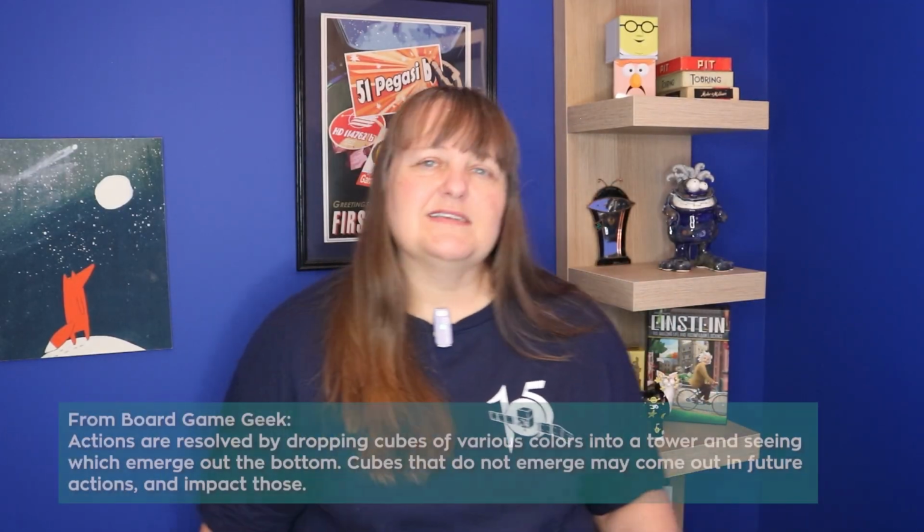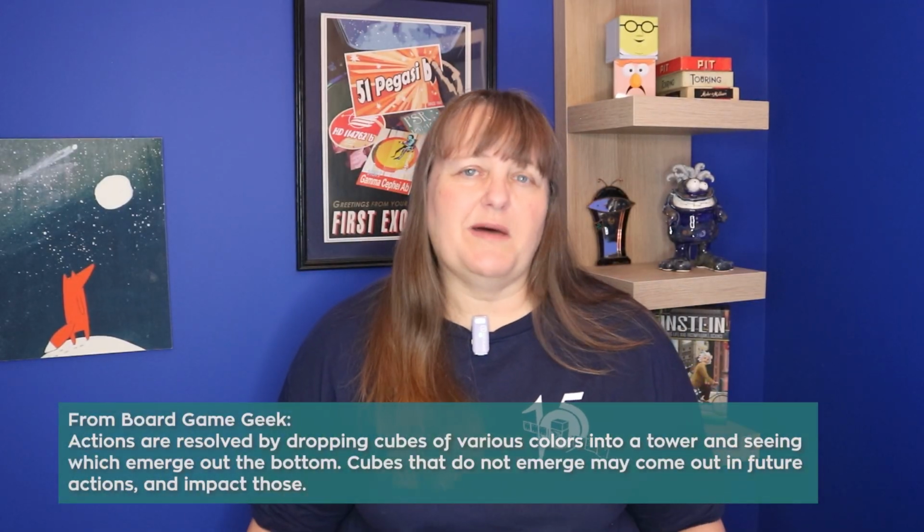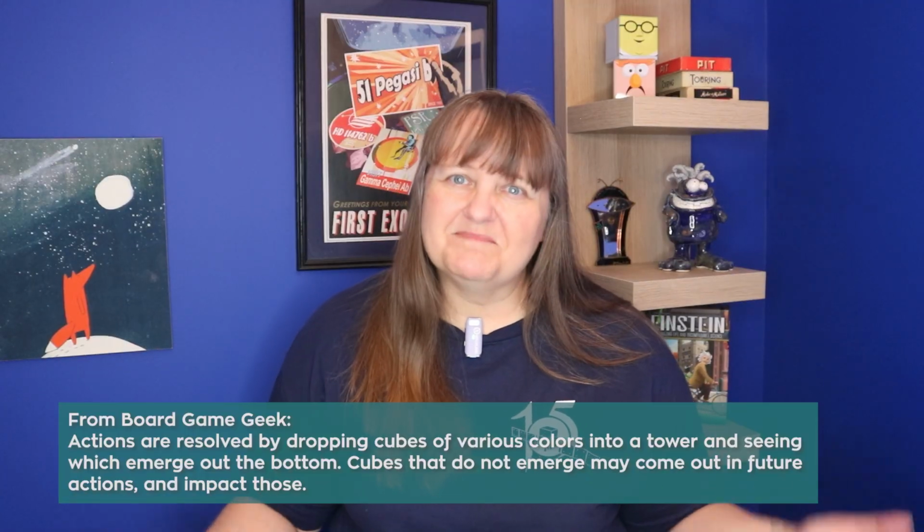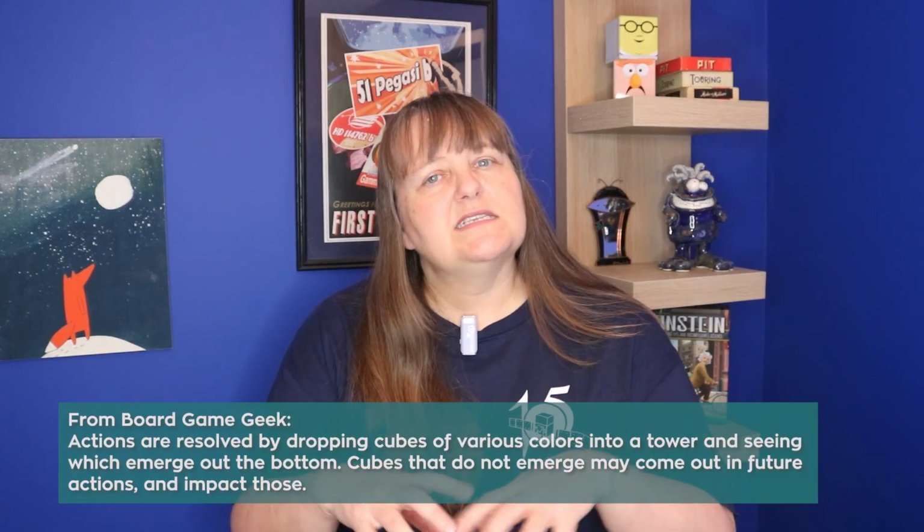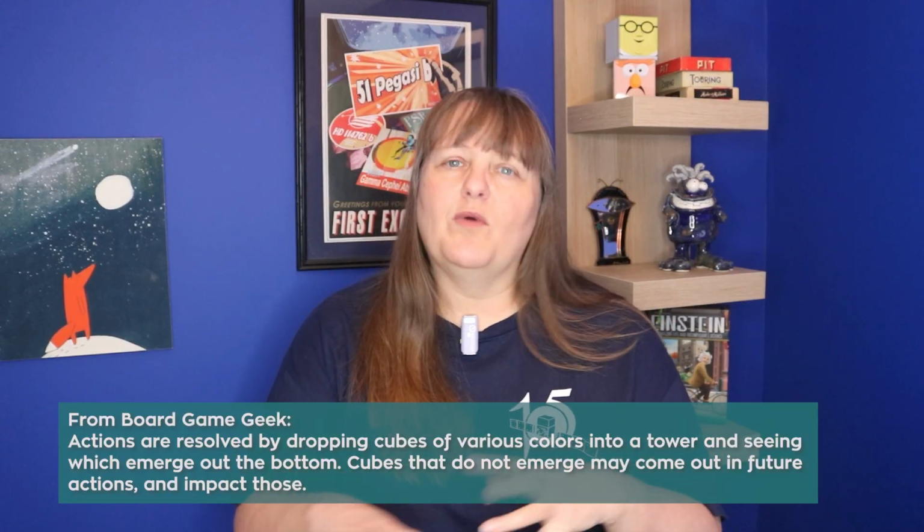This time, I'm looking at the mechanism of cube tower. A cube tower in a game is a way to resolve actions by dropping cubes into a tower and seeing which ones come out and where they land. A couple of games in my collection that feature cube towers include The Loop.